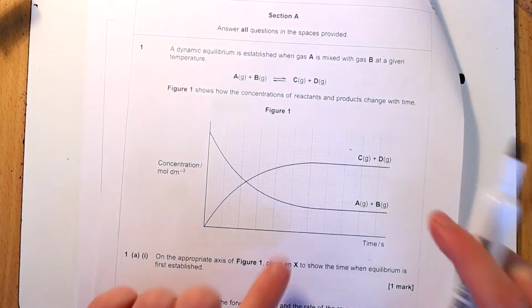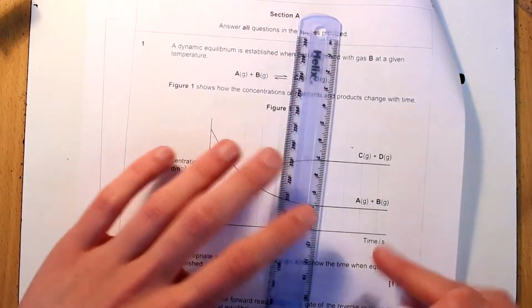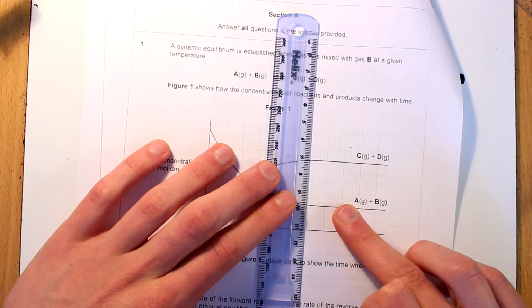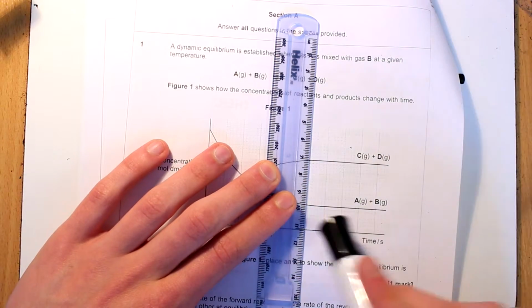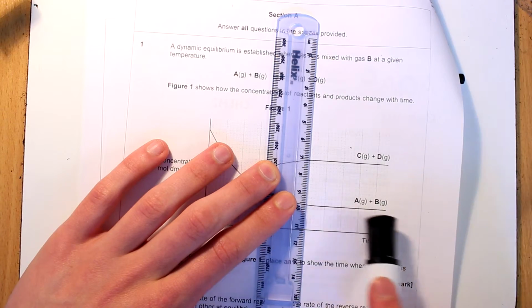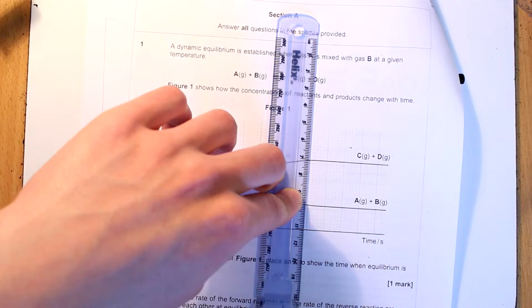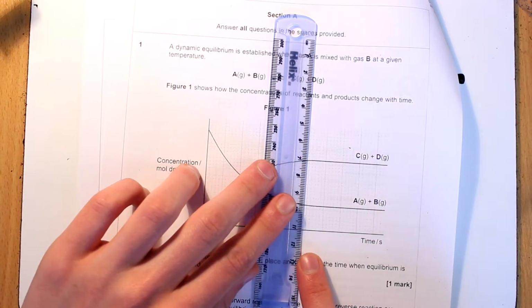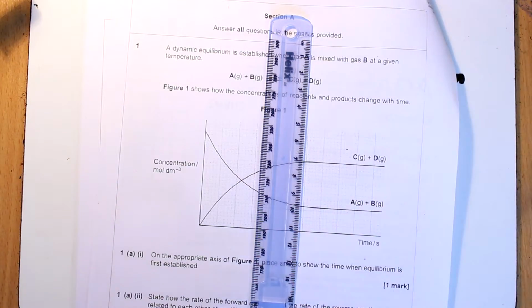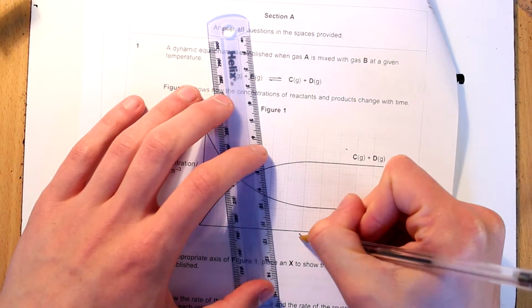So as you can see, it's roughly about here. I'm just going to get my ruler. It's about there, where they've started levelling off. So on these graphs you want to be looking for the point where it levels off, and that is where you have whatever it's asked. What's it asked us for? Show X. This will be like point X. So if I just get my pen out, we can write an X there.